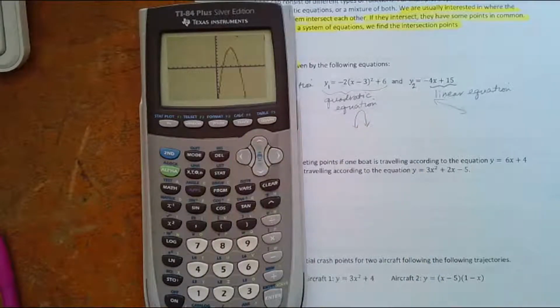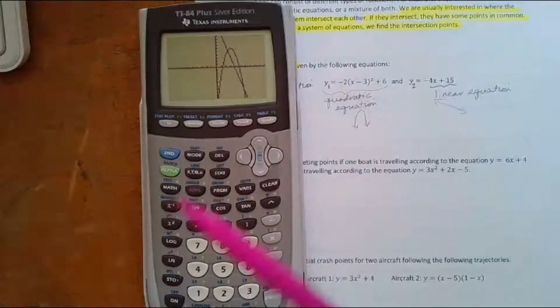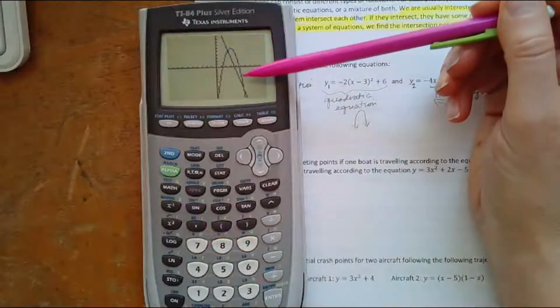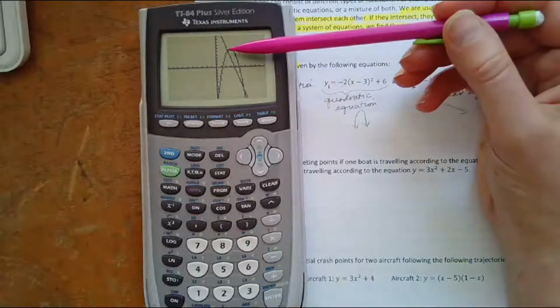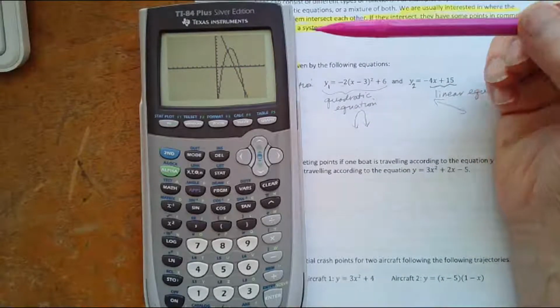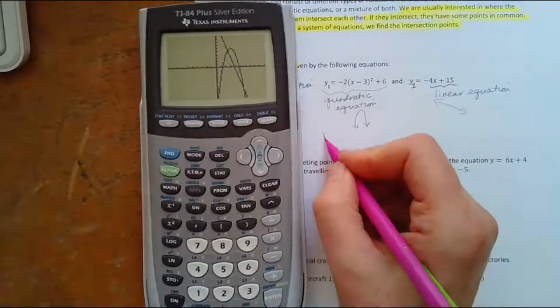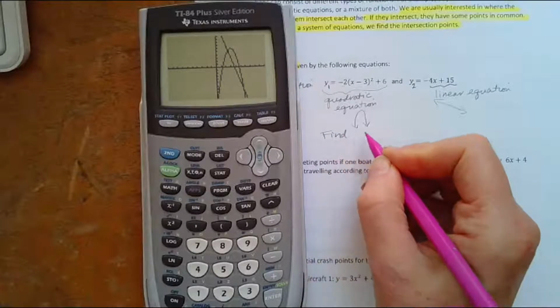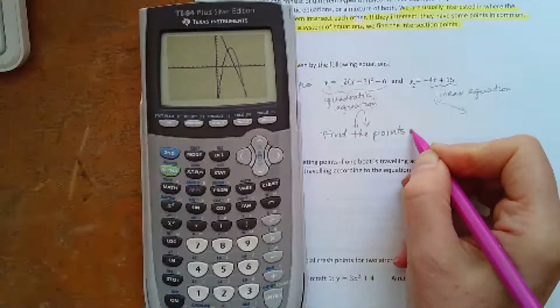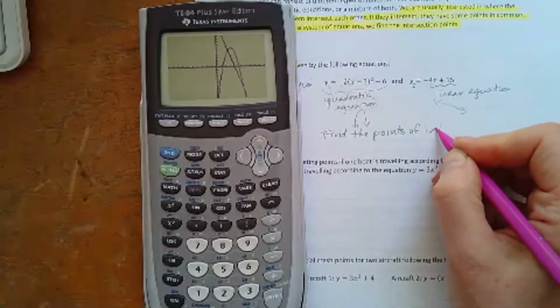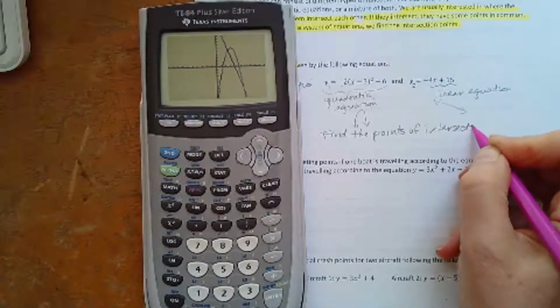I'm going to see what I can see from my grid. Oh, there's my parabola. That's nice. And actually, I do see 2 points of intersection. This one and this one. So I don't really need to adjust my windows. Now, all I have to do is find the points of intersection. You remember how to do that? Same way we've always done it.